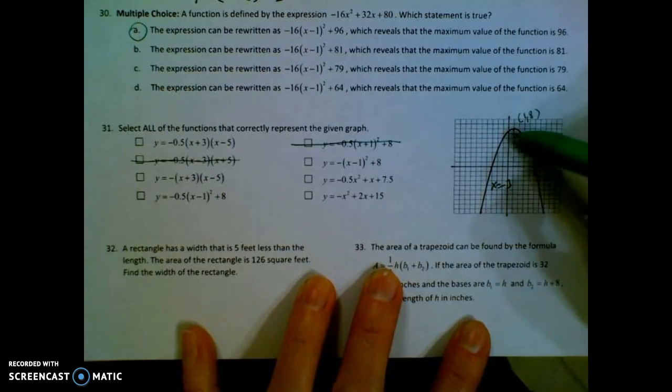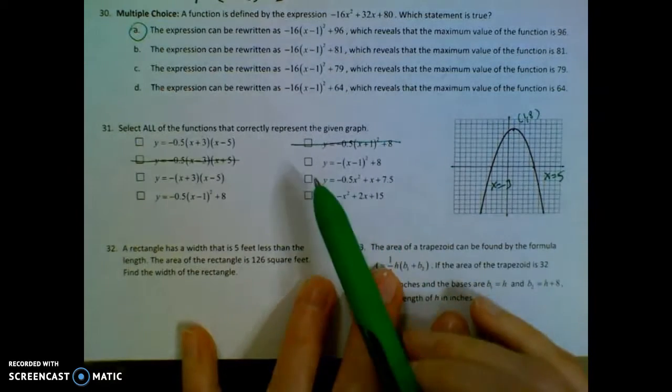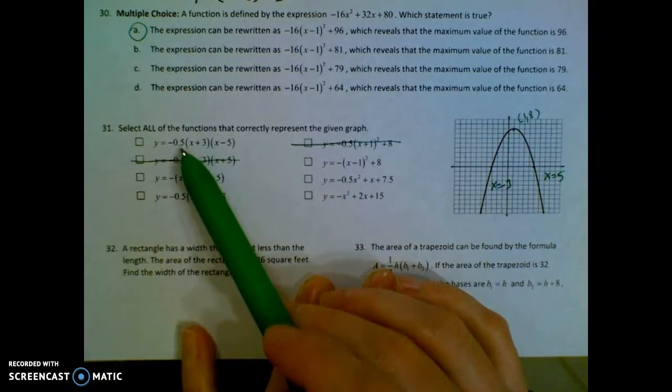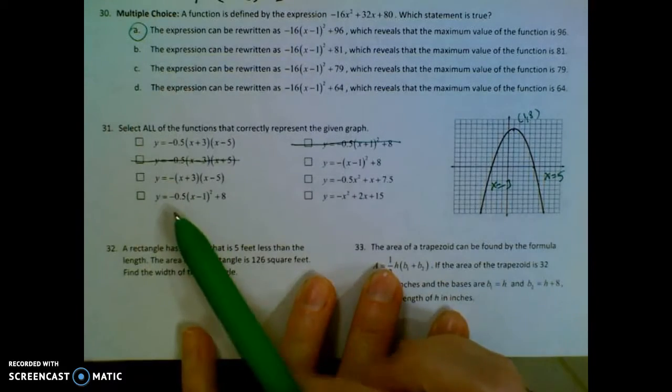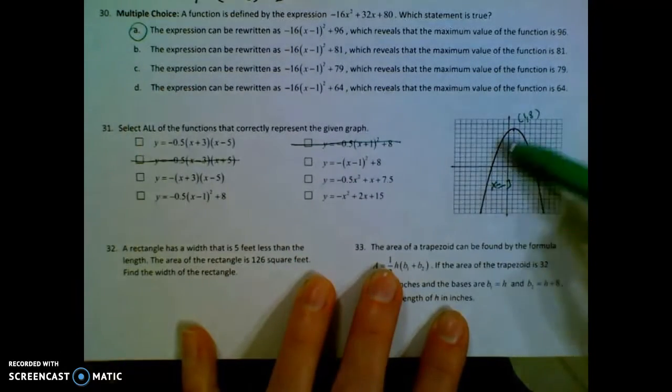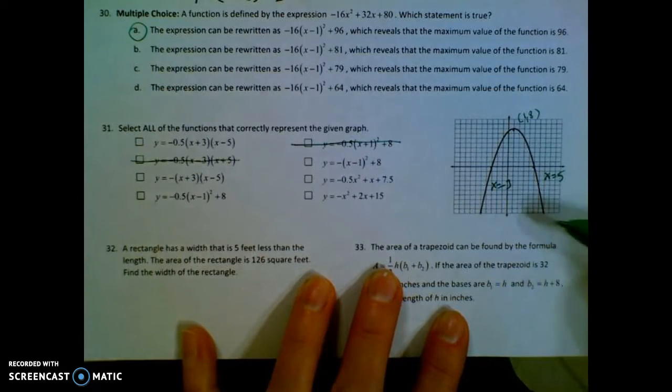Next, I can look at the 1, 3, 5 pattern. If I look at all my multiple choice answers, I only have a negative 0.5 or a negative 1. Also, they all are negative, so I can't eliminate any answers because I do know it's negative.